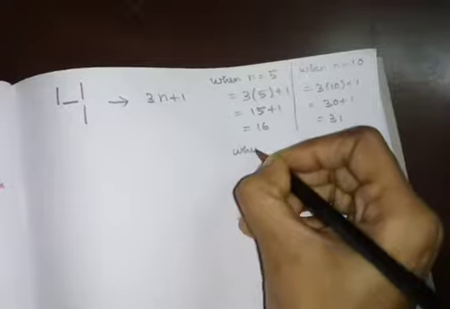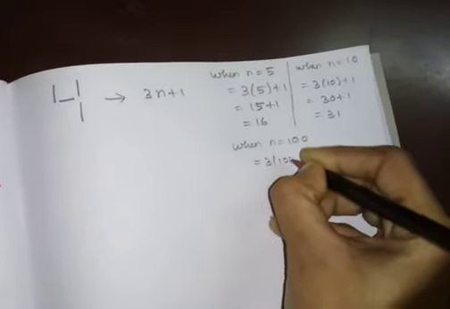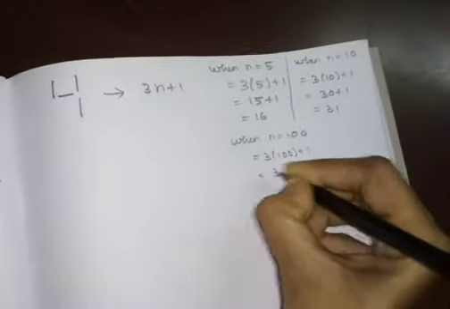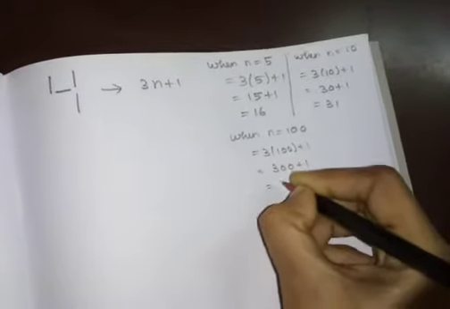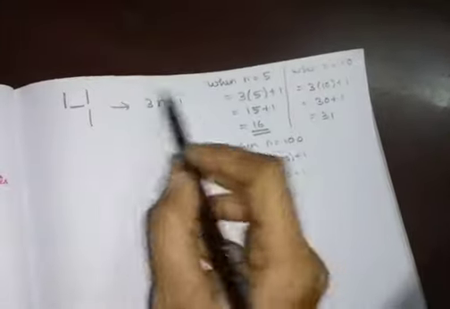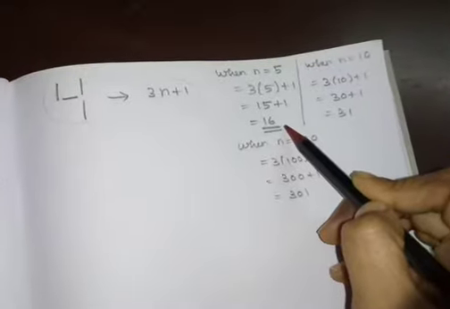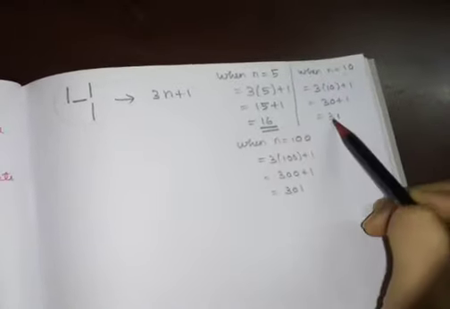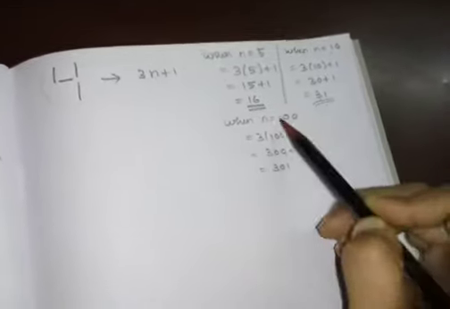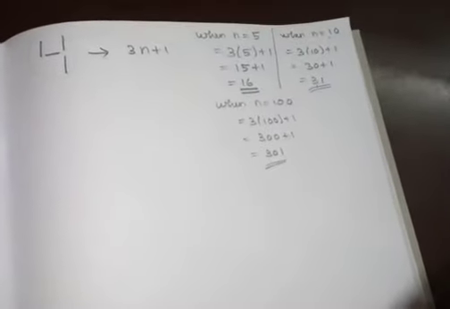Then when n is equal to 100, 3 into 100 plus 1. 3 into 100, 300 plus 1, 301. So what are the three values when this expression is given? When n is equal to 5, 16 is the value of the expression. N is equal to 10, 31 is the value of the expression. N is equal to 100, 301 is the value of the expression.